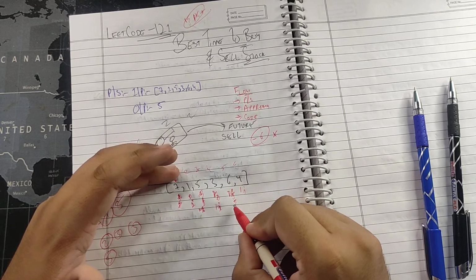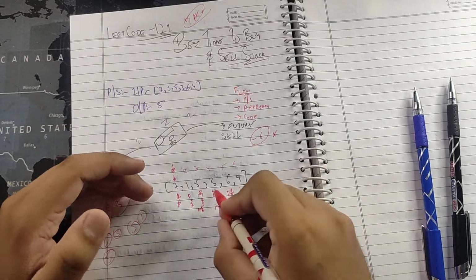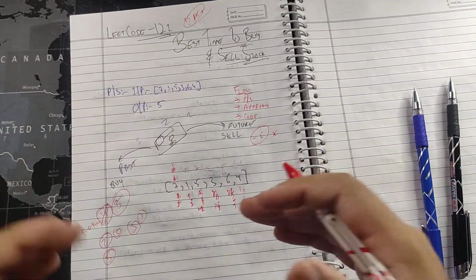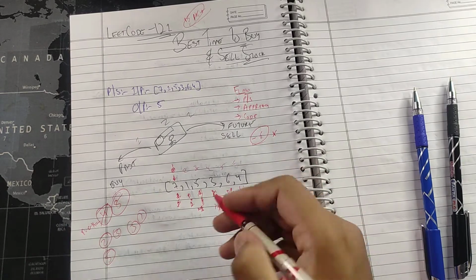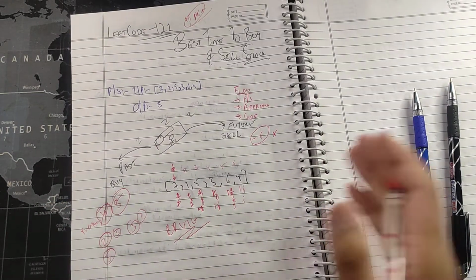So now again what will happen? My J will come over here. The profit I'm getting is 1, so that is not a good thing. And similarly all this way. So you are getting my point. What I'm doing, I'm just iterating. So that's the brute force approach I'm talking about. We are just iterating over and over again.